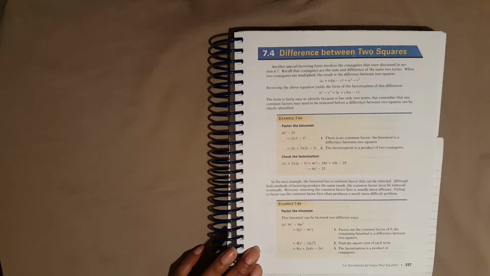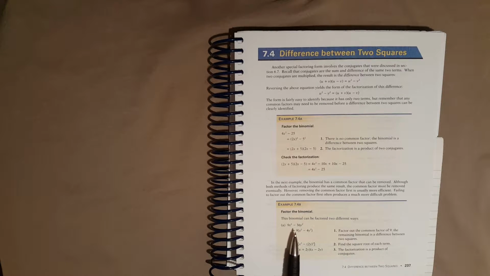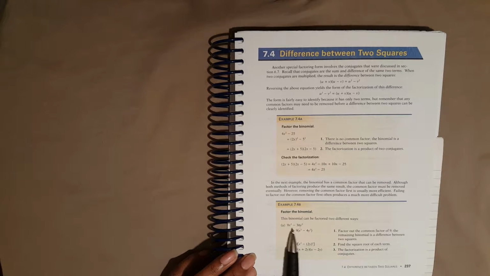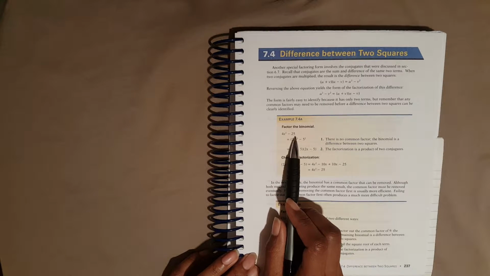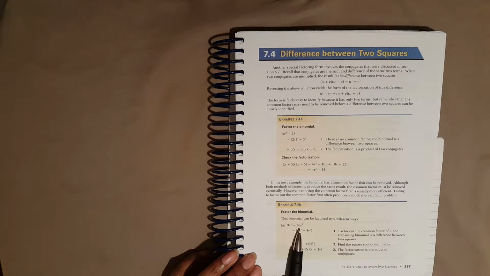Now sometimes it looks a little different. It may not be as obvious that it's a difference of two squares, like in our second example here, where they've got 9x squared minus 36y squared. Even though 9 is a perfect square and 36 is a perfect square, we really need to factor out a GCF first. So whenever possible, factor out a GCF first. With 4 and 25, there was no GCF, so we just started right in. But with 9 and 36, we can divide them both by 9. So if I factor out 9, we're left with x squared minus 4y squared.